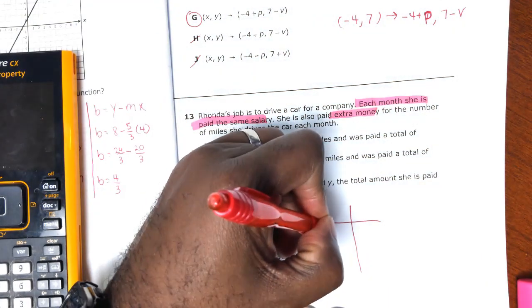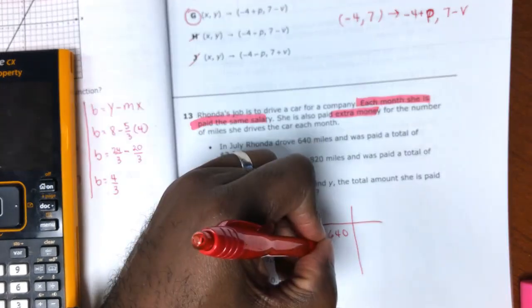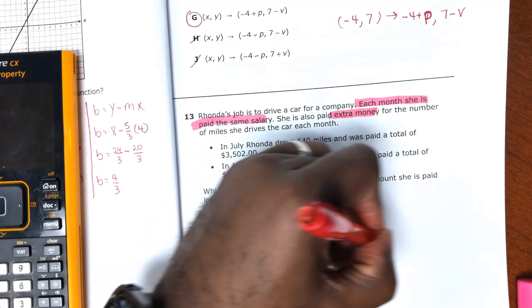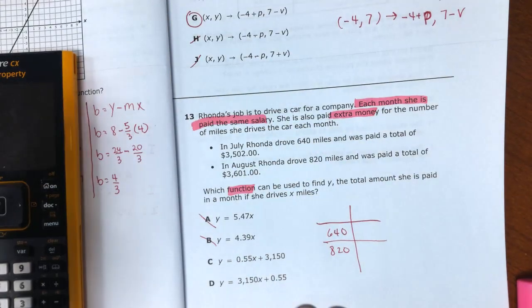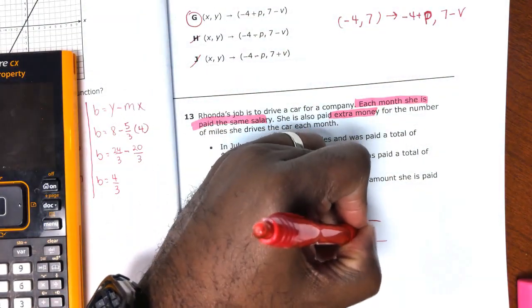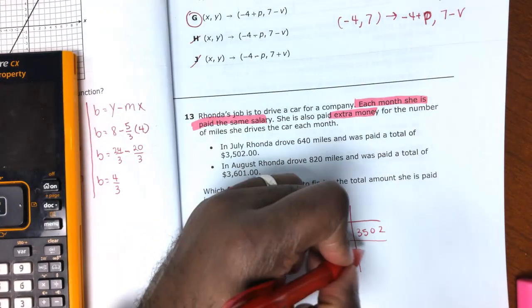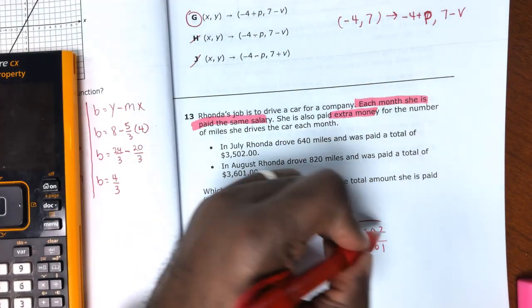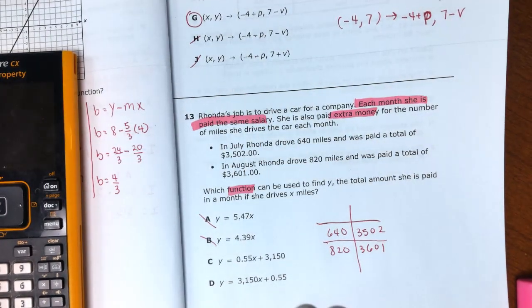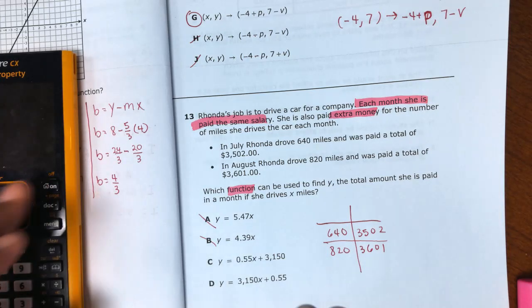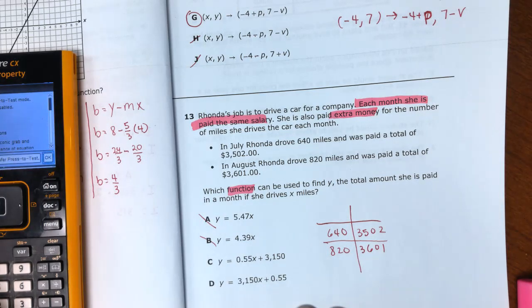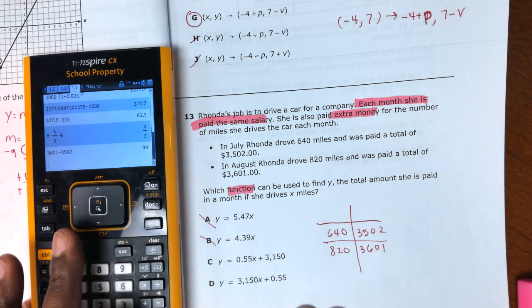So you have 640, you have 820, okay, you have 3,502, and you have 3,601. So that is what, $99? Let's double check that. 3,601 minus 3,502. Yes, so it's $99.